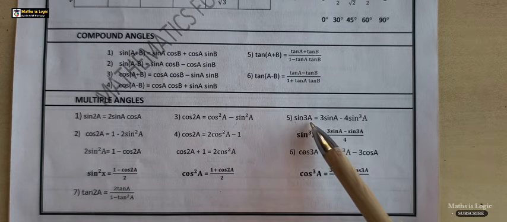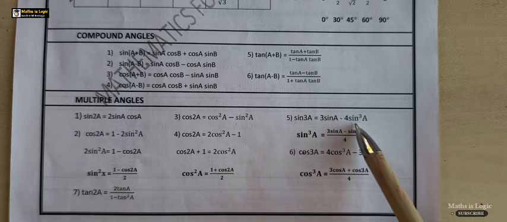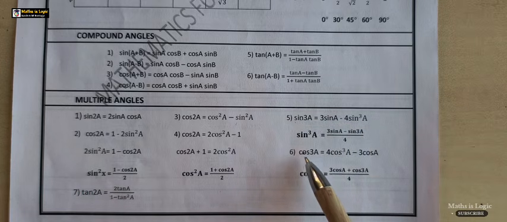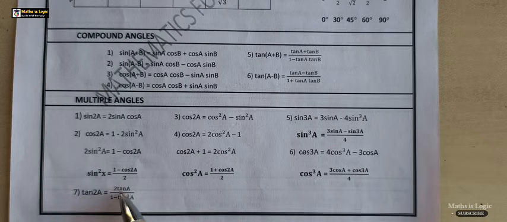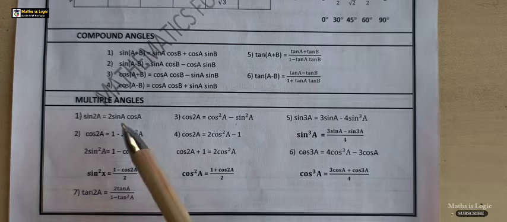Show that sin 3A is 3 sin A minus 4 sin cube A, and similarly cos 3A is 4 cos cube A minus 3 cos A. And the last one, show that tan 2A is 2 tan A divided by 1 minus tan square A. All these proofs they will ask in the examination.